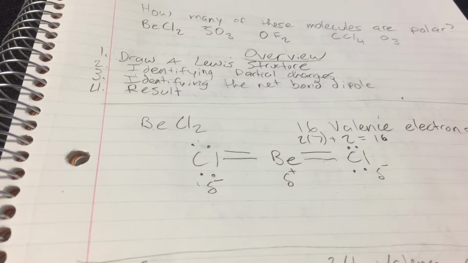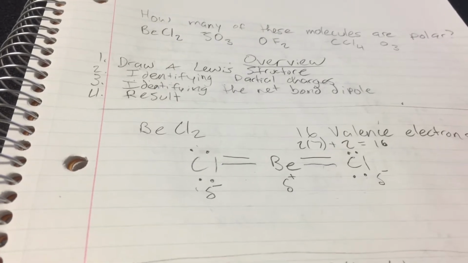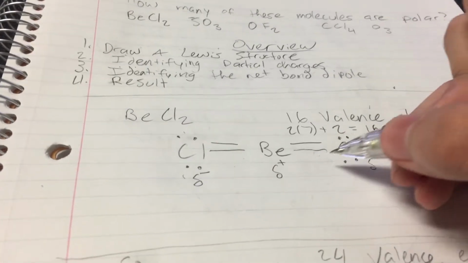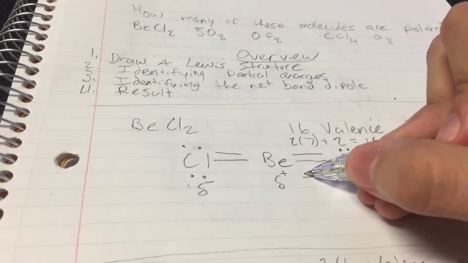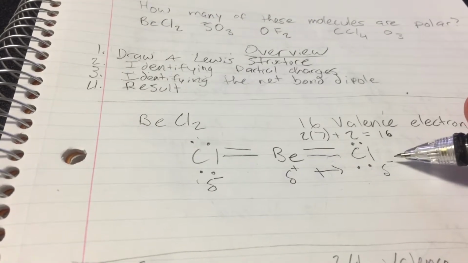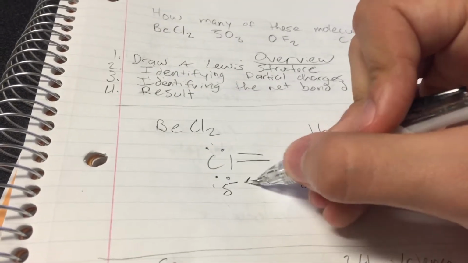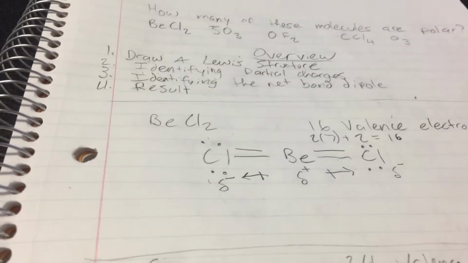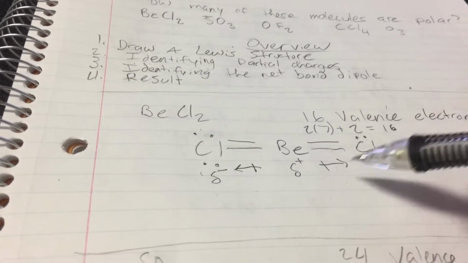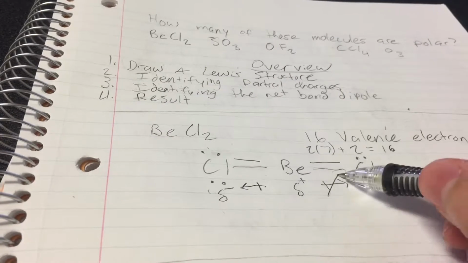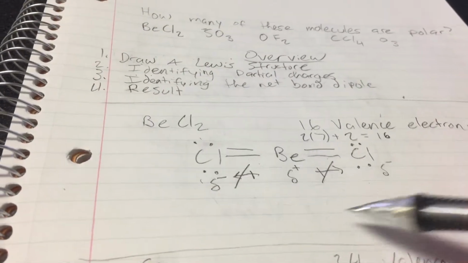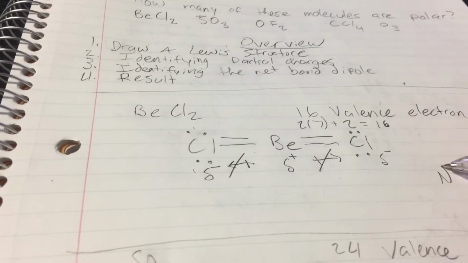Now number 3, we identify the net bond dipole, and the net bond dipole is going to be facing towards the chlorine because it is electronegative, and the other chlorine. So in this case, the bond dipoles both cancel because they're facing opposite directions, and that gives us a non-polar bond.